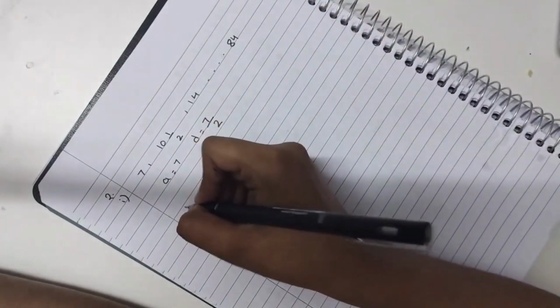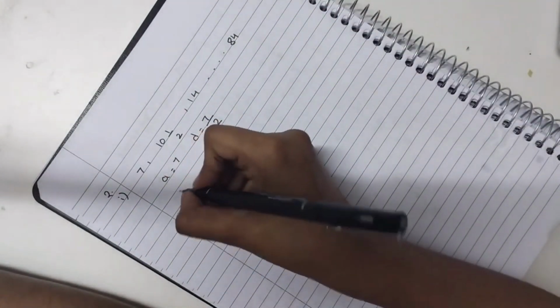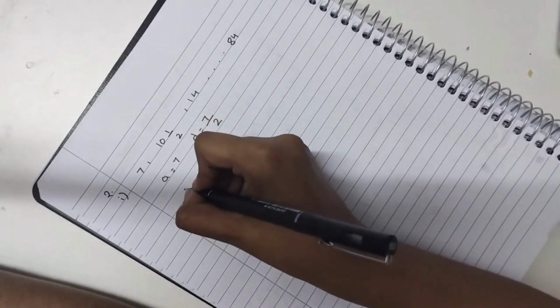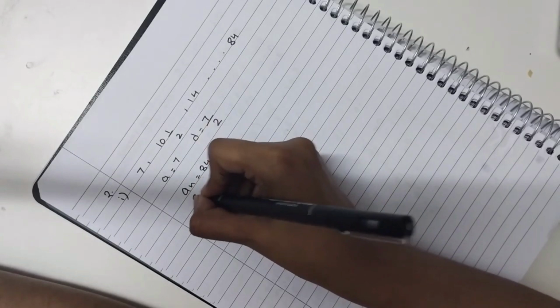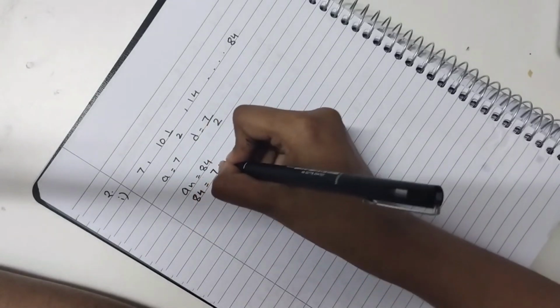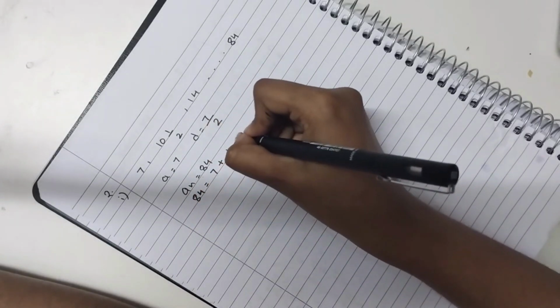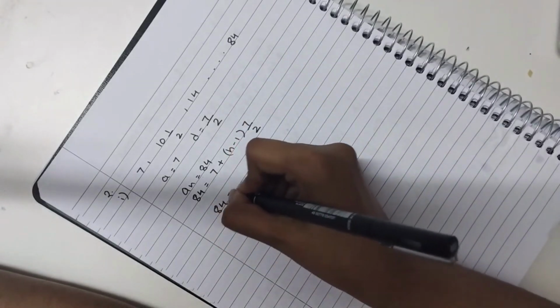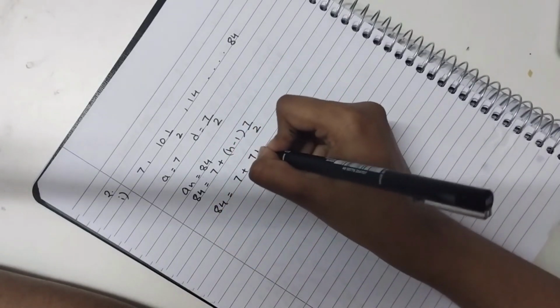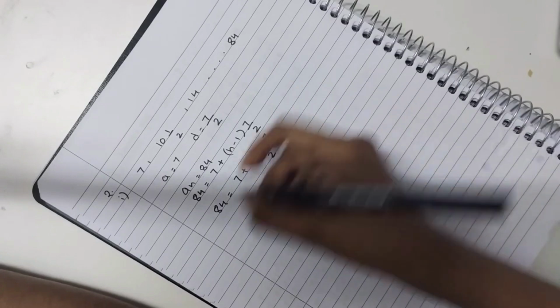Now we need to find out the value of n. We take an is equal to 84. And we know that 84 is equal to 7 plus (n minus 1) times d, which is 7 by 2. So 84 is equal to 7 plus (7n minus 7) by 2.